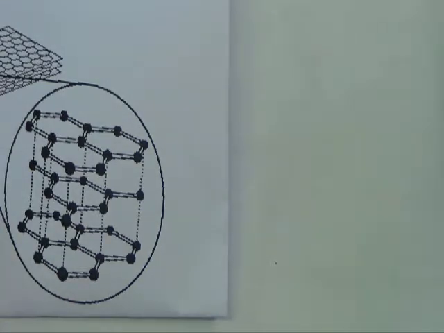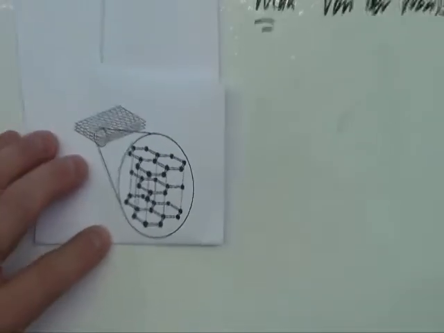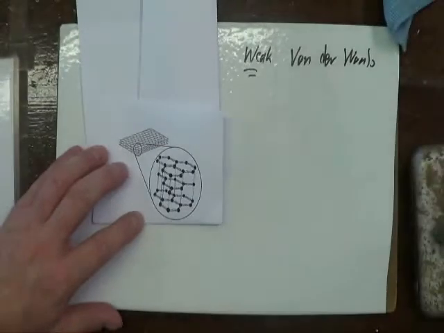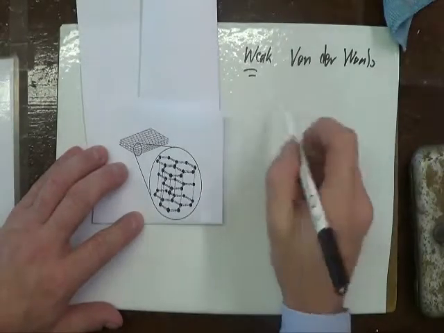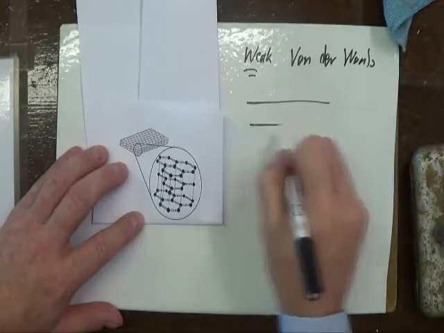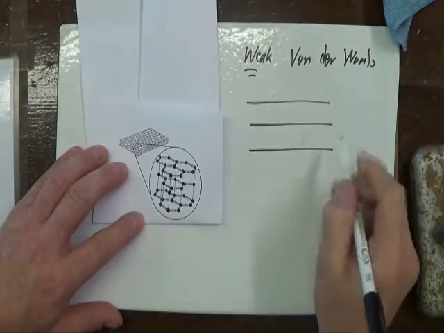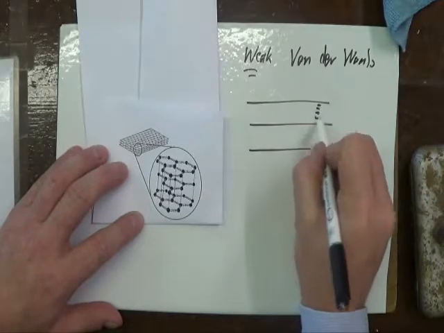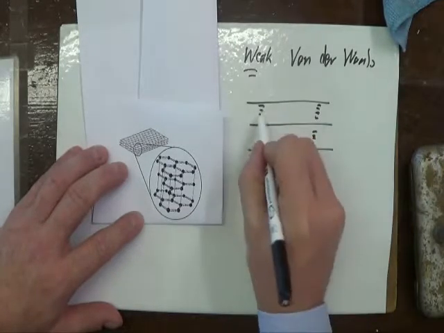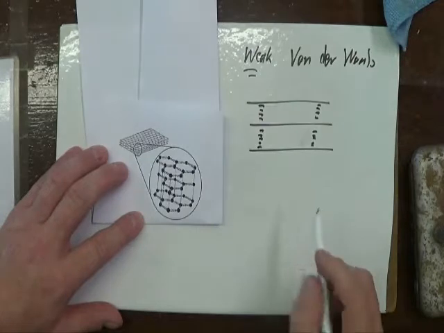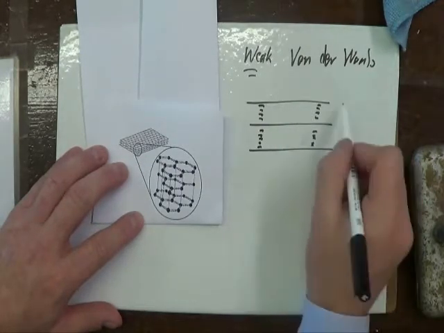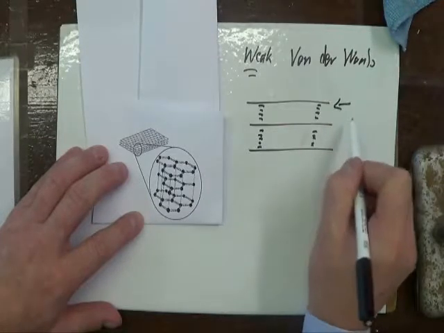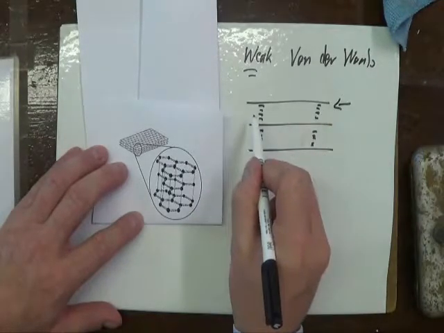Now, that is very, very important that you understand that, because weak van der Waals forces mean that the attractions between the layers, so if I just draw layer, layer, layer, and there's my van der Waals forces holding the layers together, are very weak and they will break. So in other words, if I apply a force in that direction, the layers will simply slide past each other.